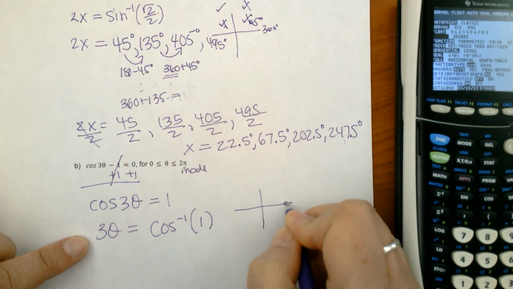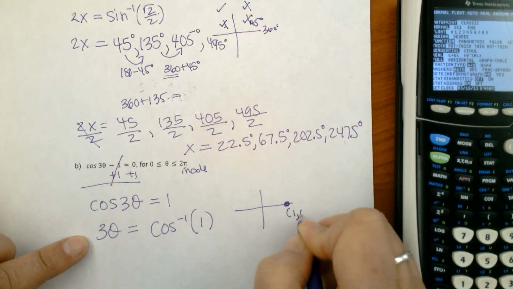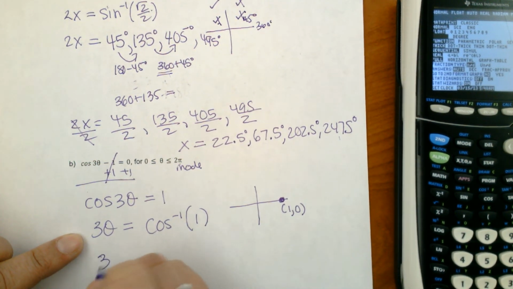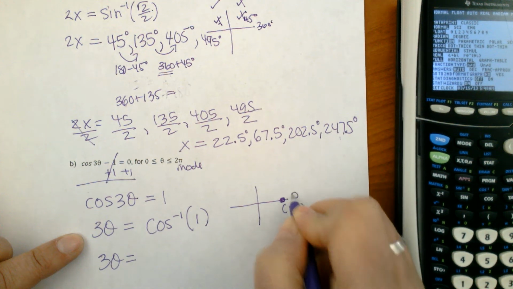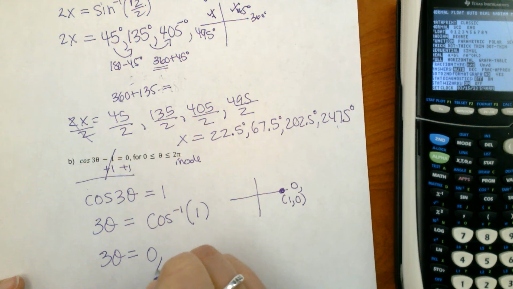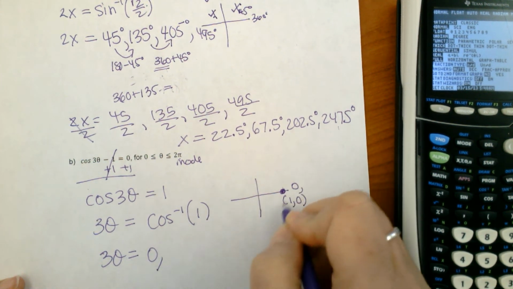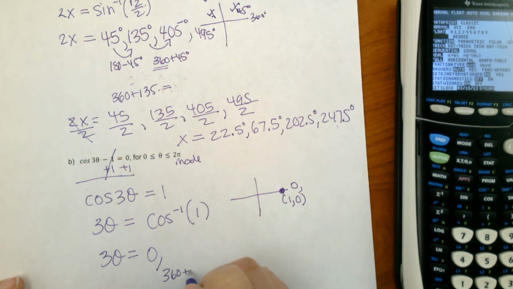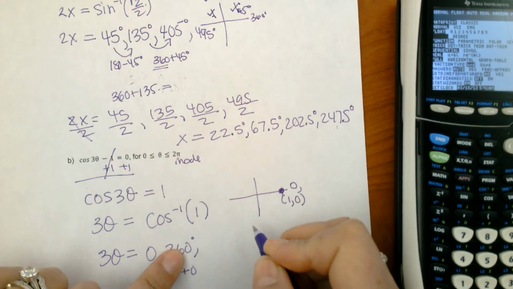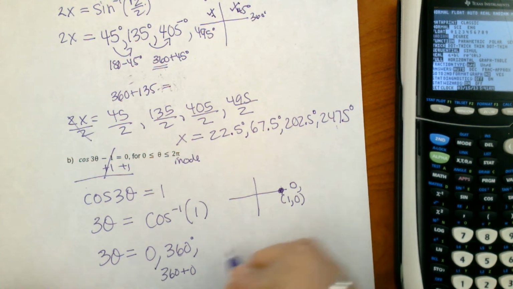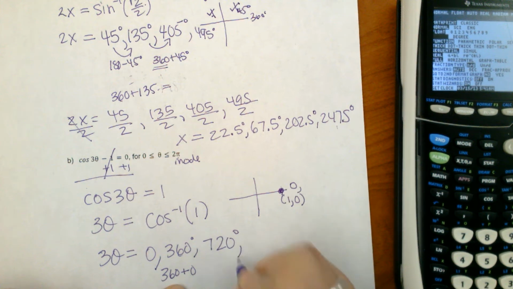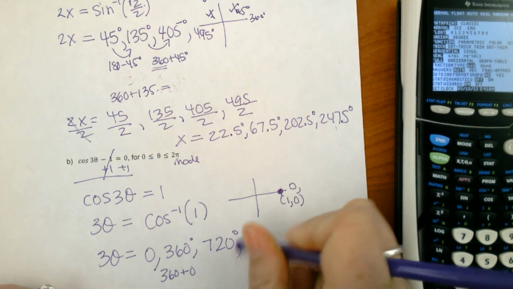But here's the thing. We're using the unit circle. This is the point (1, 0). Okay, so 3 theta is going to equal, first, we're at 0 degrees. Then we're going to go around. What are we going to do? We're going to add 360 degrees. So then we're at 360. We went around again. Okay, let's keep going around. Then we go to 720 degrees. And that's it. Then we stop.